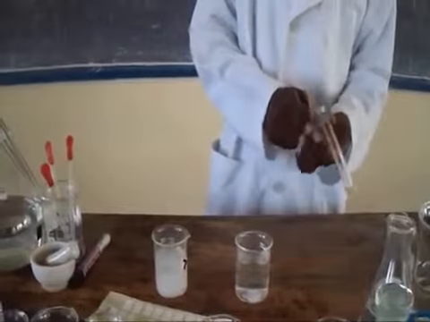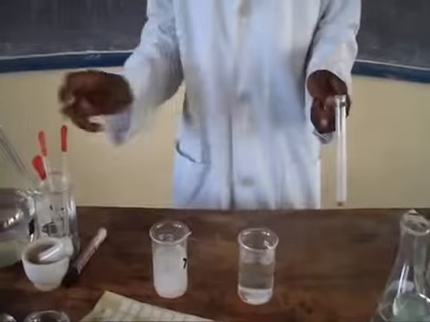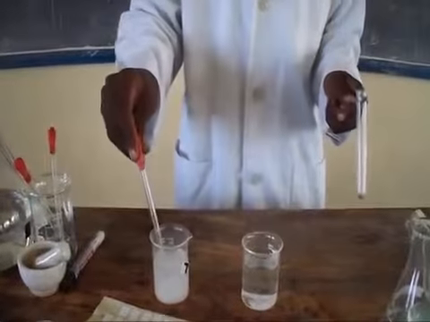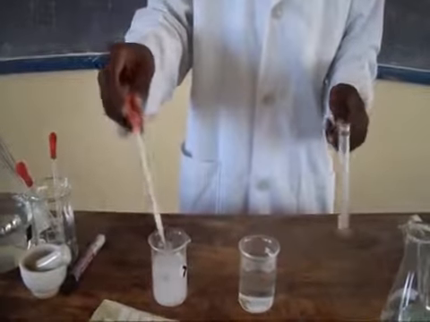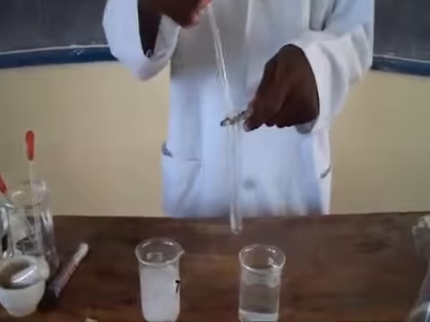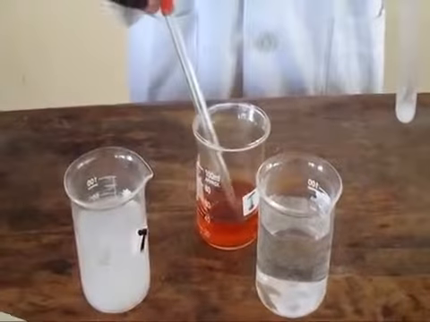You take your test tube and you take 2 cc of the food sample which contains starch. Then you take the iodine solution. Also, you take 1 cc of the iodine solution. The color will change into dark blue.